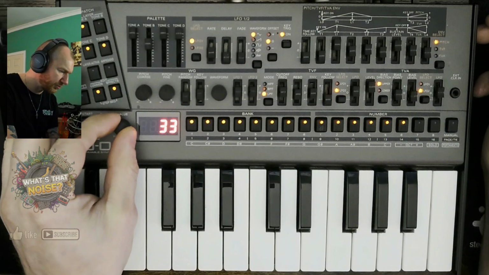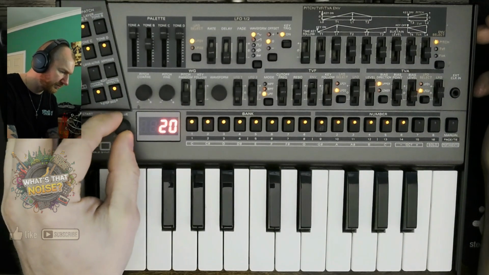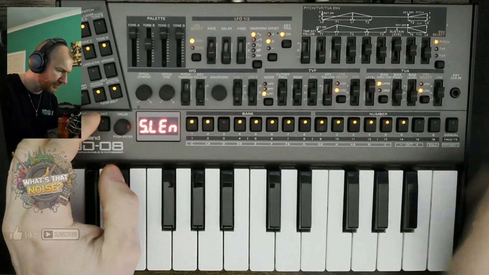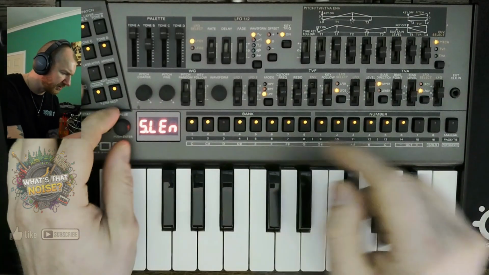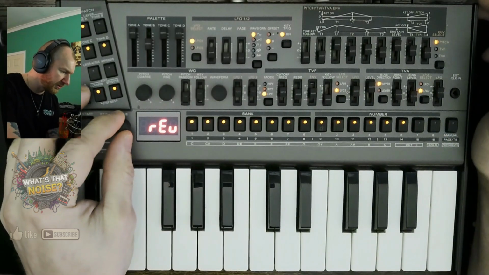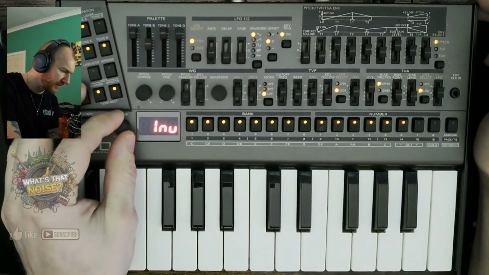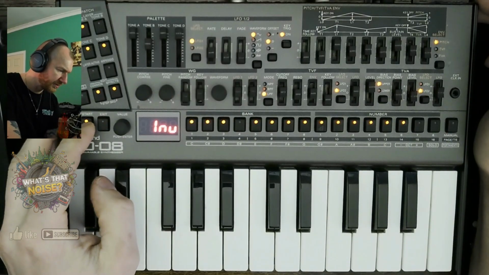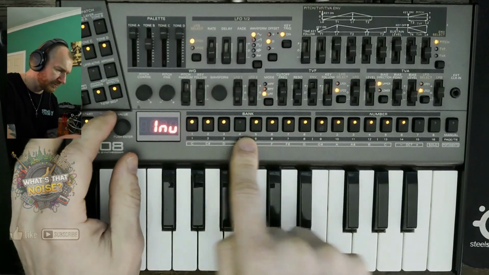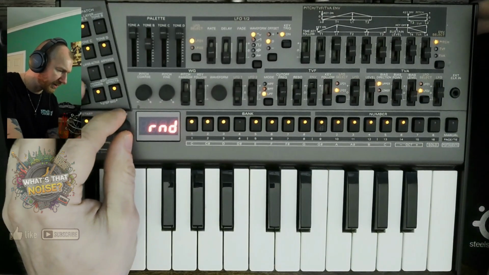But let's stick to 16 for now, and I will show you something later as well. To exit, press enter again. Direction: we can go forward, reverse, forward-reverse, inversion, so we jump front and backward, random.